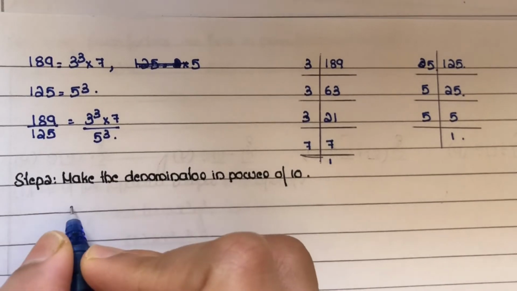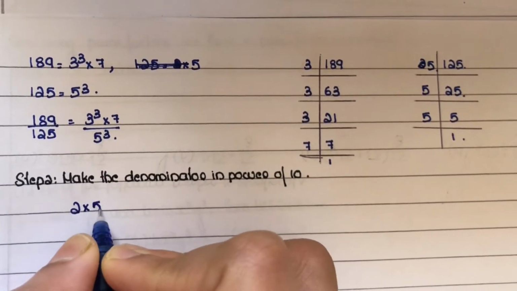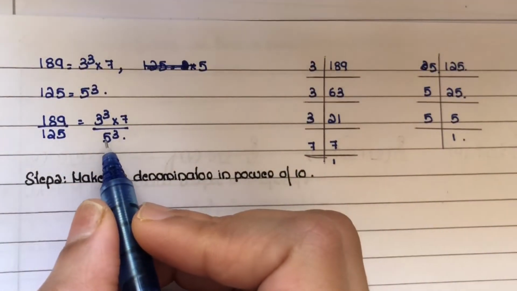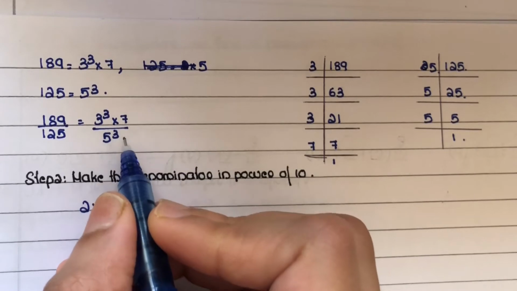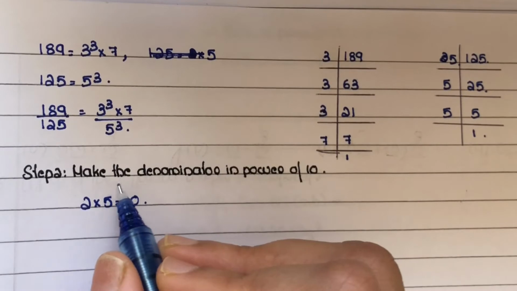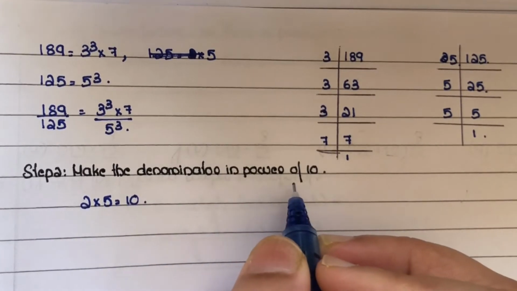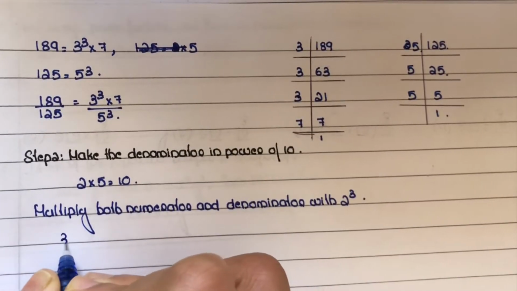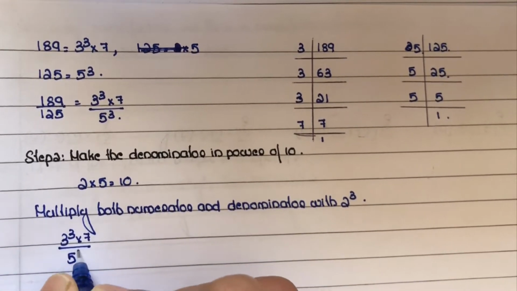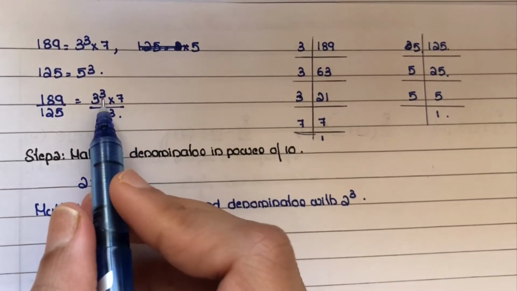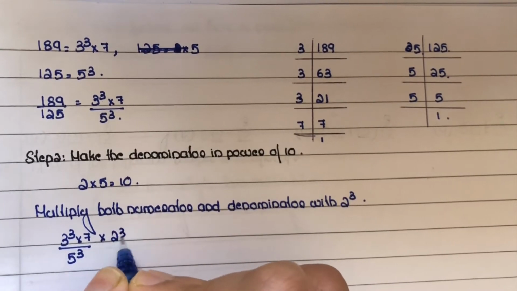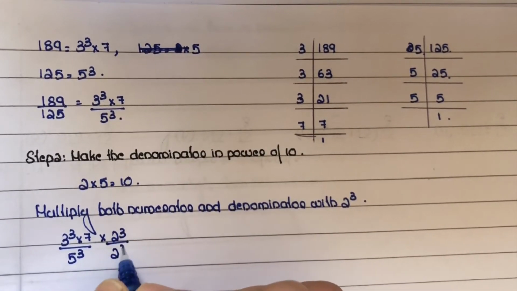Okay, now second step. Second step is to make the denominator a power of 10. We know that 2 fives are 10. And here the denominator is 5 raised to 3. So multiply both numerator and denominator with 2 raised to 3, so that we can make the denominator a power of 10, right? 3 raised to 3 into 7 by 5 raised to 3, multiply both numerator and denominator with 2 raised to 3.